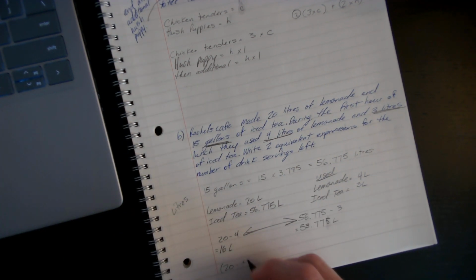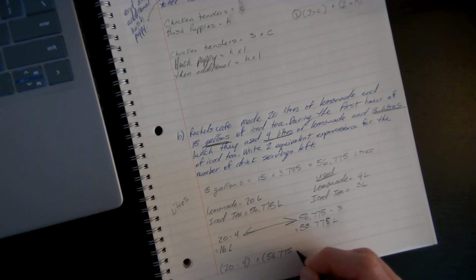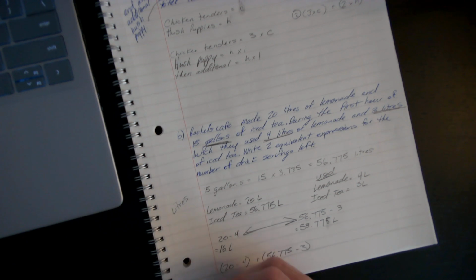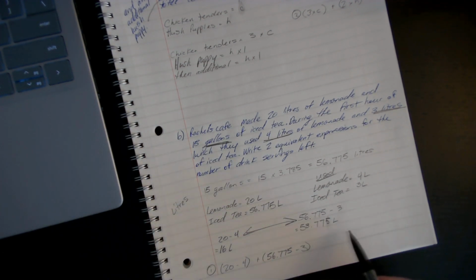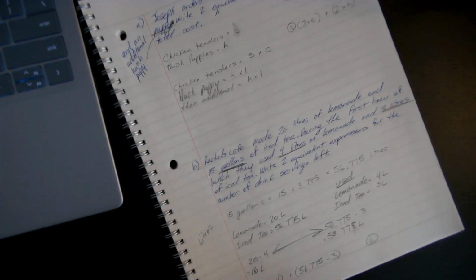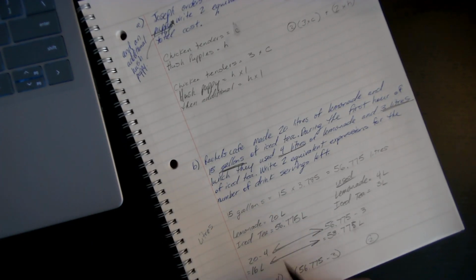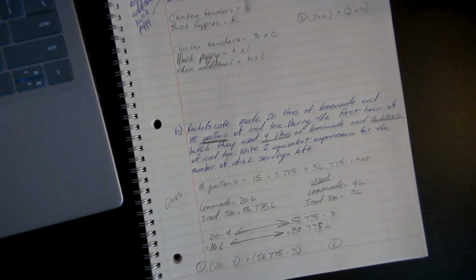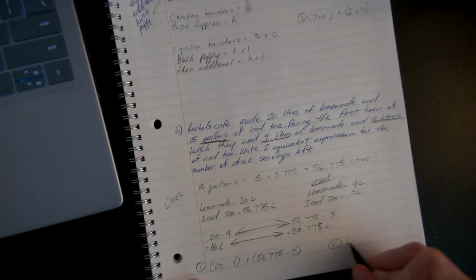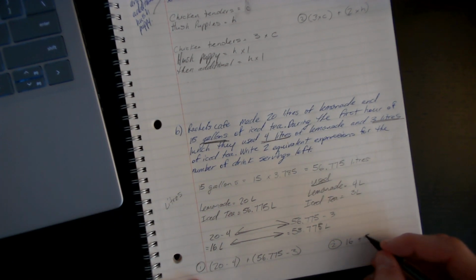In brackets, 20 minus 4, and we're going to add the 56.775 minus 3. So that'll be our first expression right there, right? And that pretty much ends up giving us the same answer here with the 16. And then our second expression is actually funny since we've broken this down really nicely. We're going to just put these two numbers into one expression as well. Okay, so our other expression will be 16 plus our 53.775.